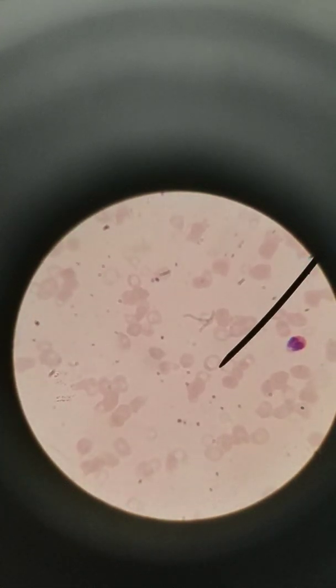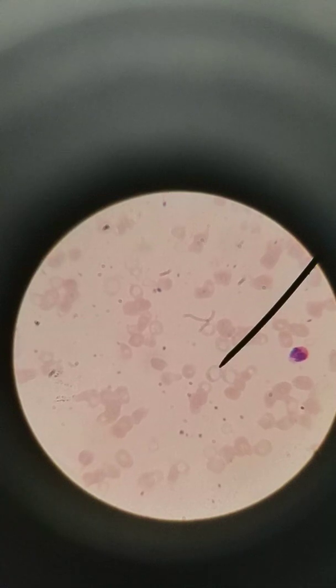The opposite of microcytic is macrocytic. So these are macrocytic and still hypochromic because it's very light in the middle. Macrocytic hypochromic anemia. This is caused by a vitamin B12 deficiency. How can that happen?